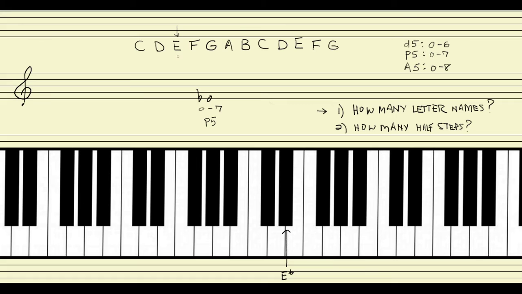So E1, F2, G3, A4, B5. So we need to go to some variety of a B, because a B is 5 letter names above E. Even though it's an E flat, we don't care about that flat when we're counting letter names. So we've answered, I'm just going to write that B up there because we know the answer is going to be some variety of a B.